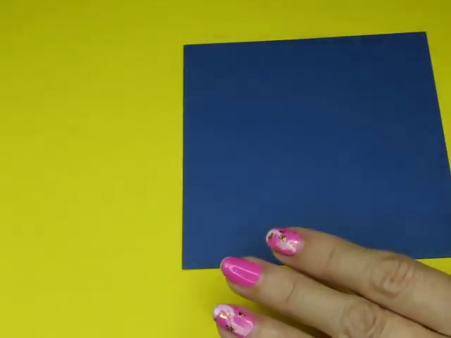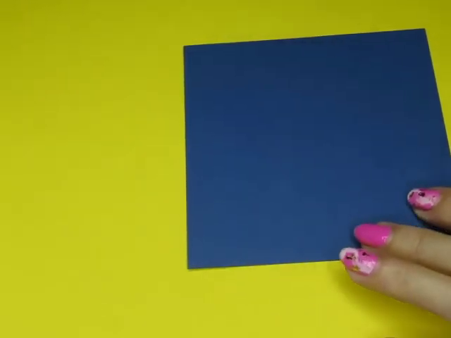I want to do it. You know what? I haven't done one with white in a long time, or light colored. Let's do a blue paper.